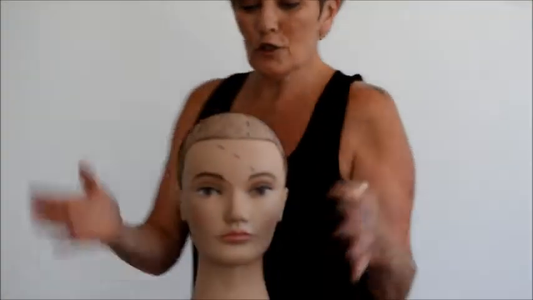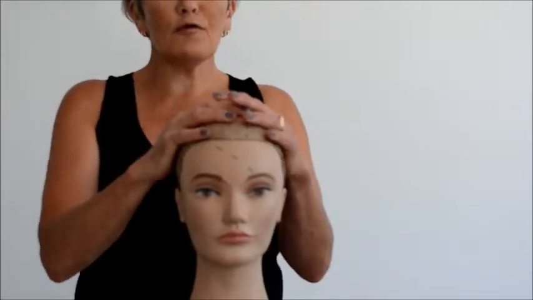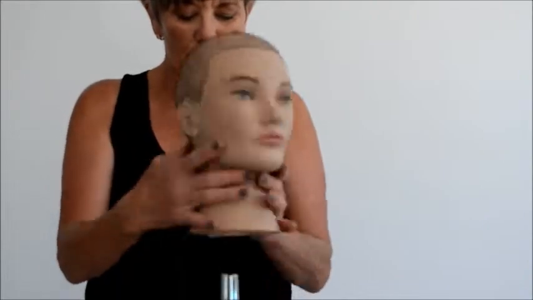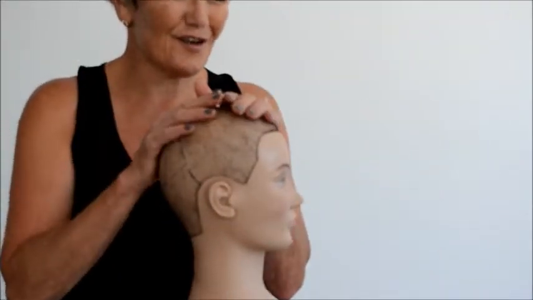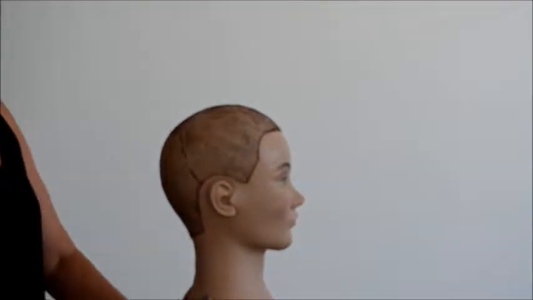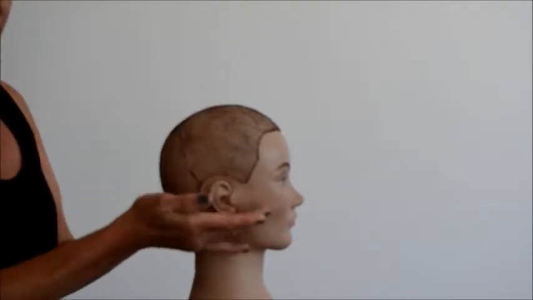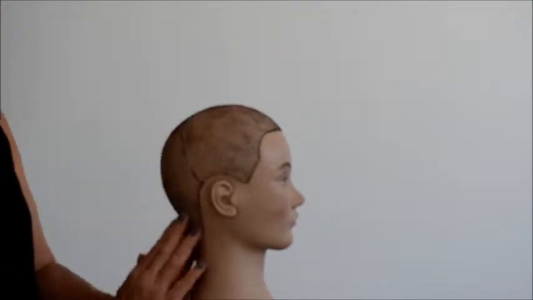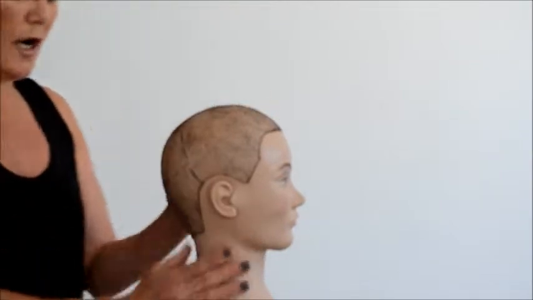Okay, so we're going to look at the methods of hand massage on our lovely little mannequin here. I've removed the hair for the purpose of you being able to see what my hands are doing. So the first method of the hand massage is effleurage. That is a slow sliding method, and we're always starting at the lower areas and working our way up to the top, and at the sides working our way up, and then from the front hairline working our way back down. Always maintaining contact with the client with one hand at all times.